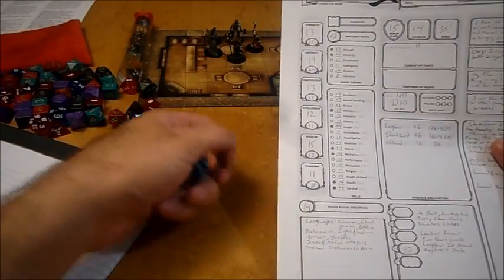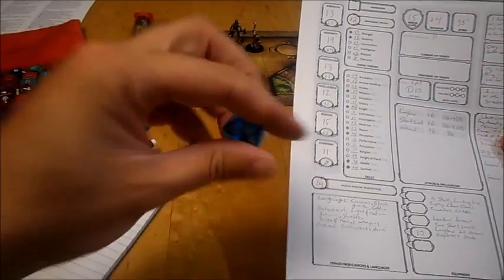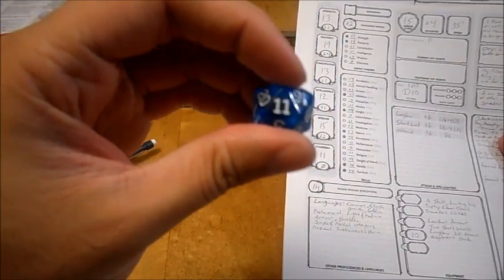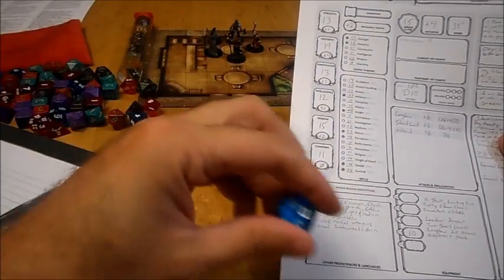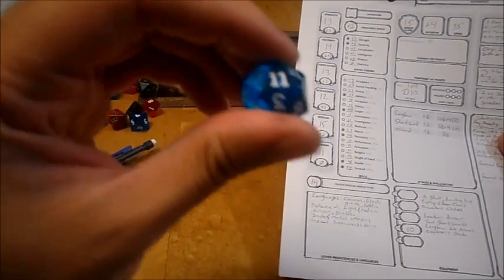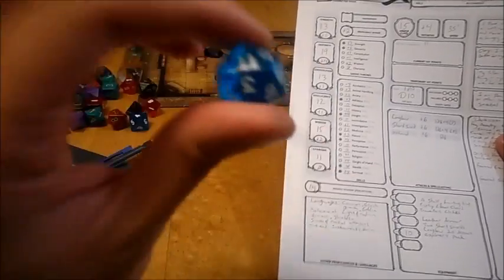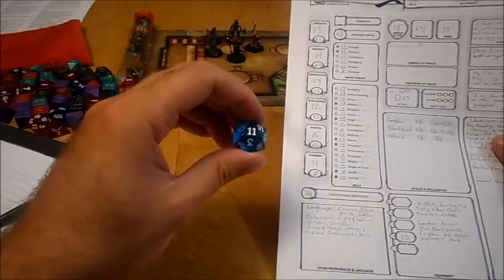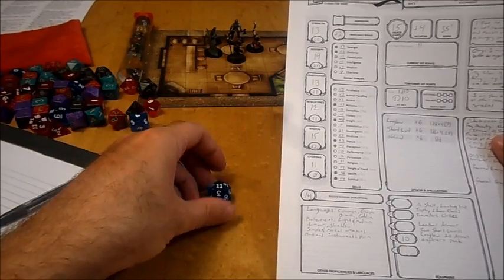So for example, if we're starting a fight, I rolled an 11 there. So 11 plus 4, so I would go on a 15. Anybody that gets a number greater than 15 would go before me, but anybody that got less than 15 would go after me. So that's a pretty good number, I guess.